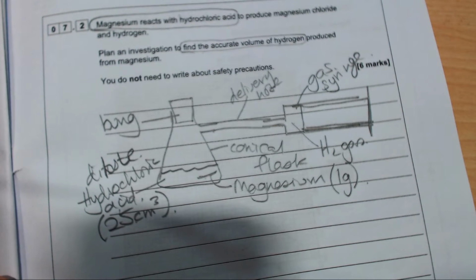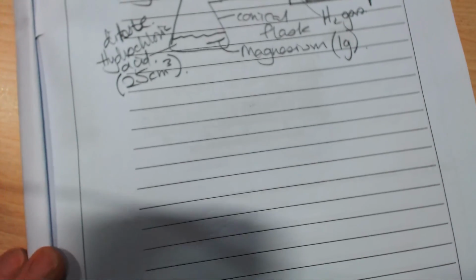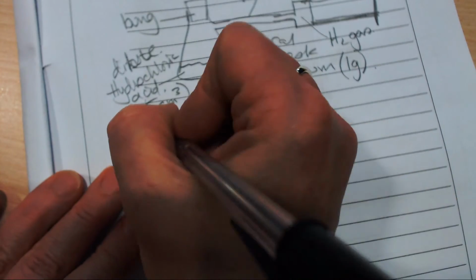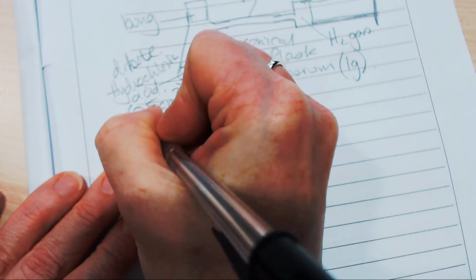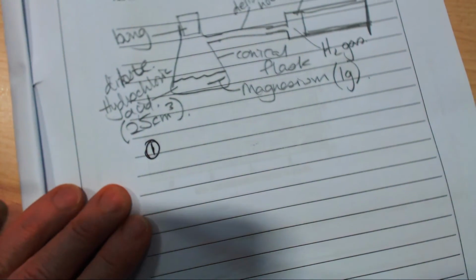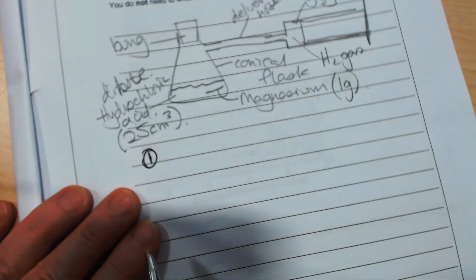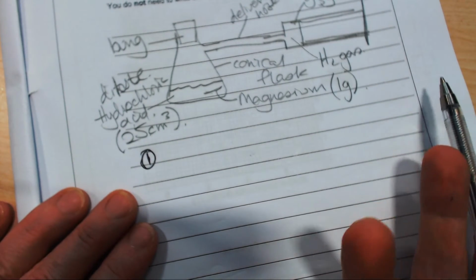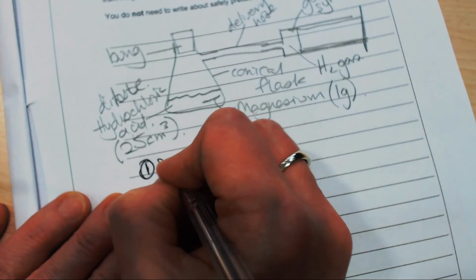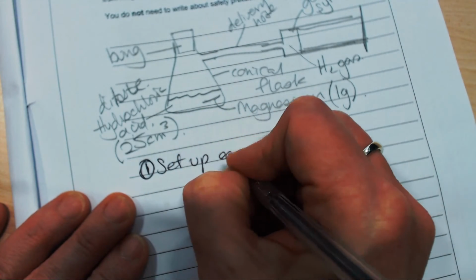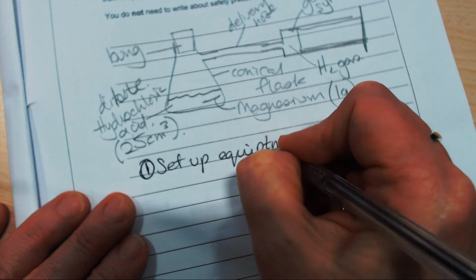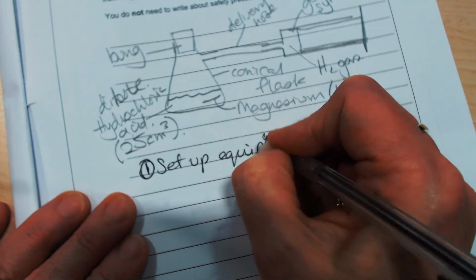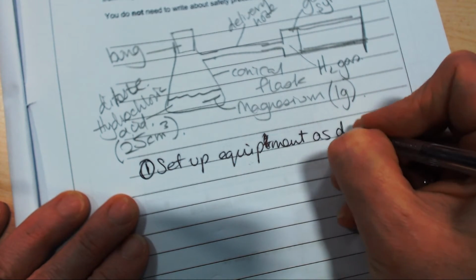I'm going to give you some time in a minute to do the drawings and stuff. Okay, so if I've drawn a diagram, that's saved me having to explain how to set this up. So it's like, set up the equipment as in the diagram. That's the whole point of doing the diagram, isn't it?